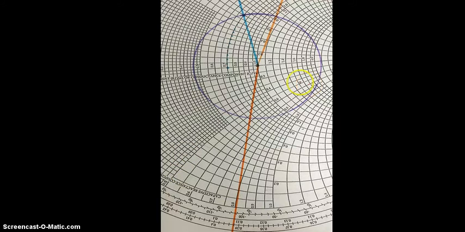If you remember, this was your ZL, this was your A, where R was equal to 1 and X was equal to plus 0.8. As I told you, if you want to make this imaginary part equal to 0, or cancel the imaginary part, you have to go to the minus point.